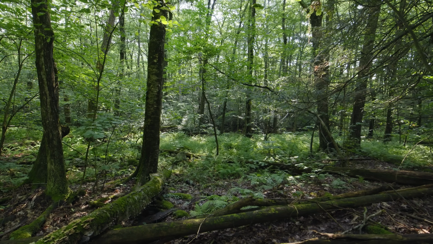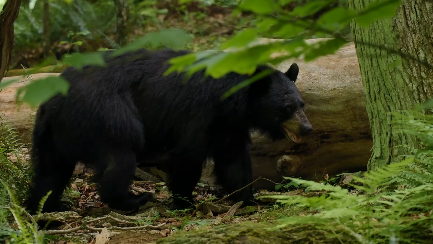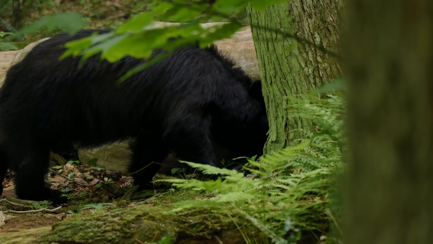These large tracts of forests also allow for the larger of the mammals found in Connecticut to thrive, including the black bear, who use the forest to find food and raise their young.